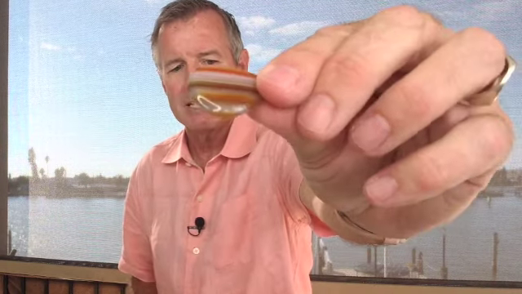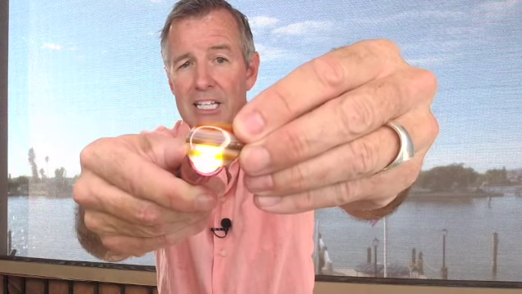So that was an example of a banded agate. I'll give you another, I don't know if you'll be able to see it on this one. This is a red banded agate. And same thing, I'm going to take my handy dandy flashlight, hold it up to the camera, and you can see that is translucent. It is almost semi-transparent, where you could almost read the newsprint if it were behind that.